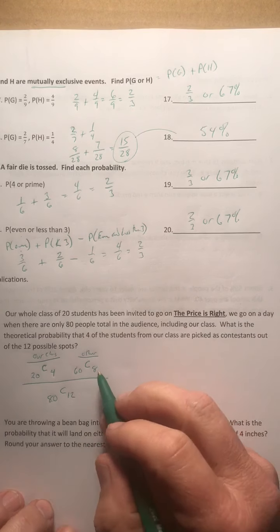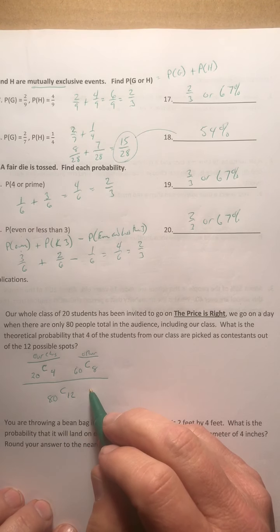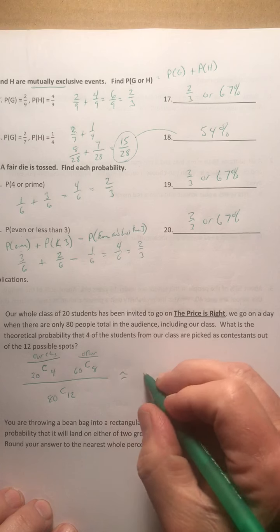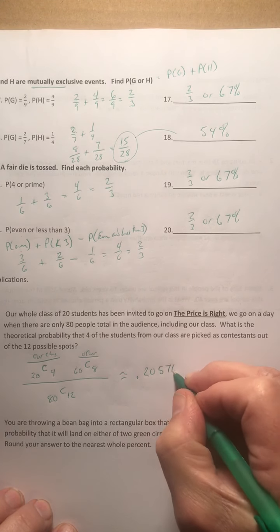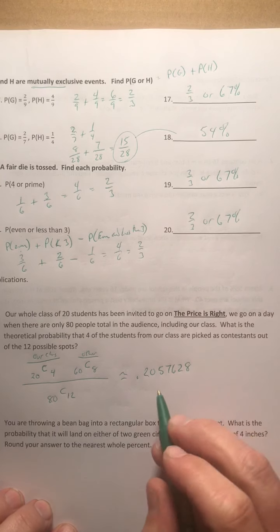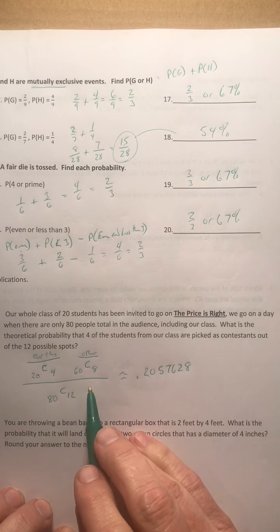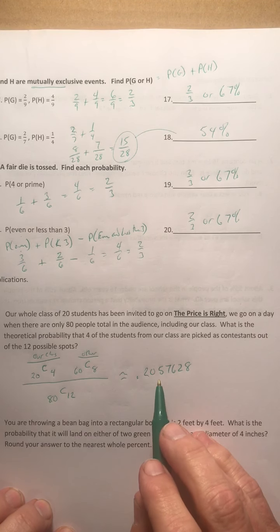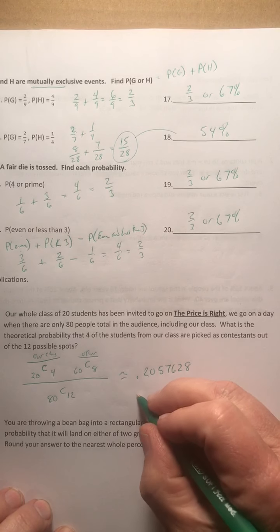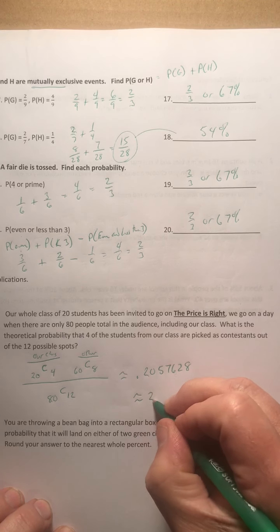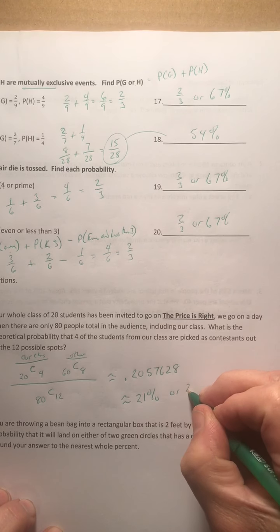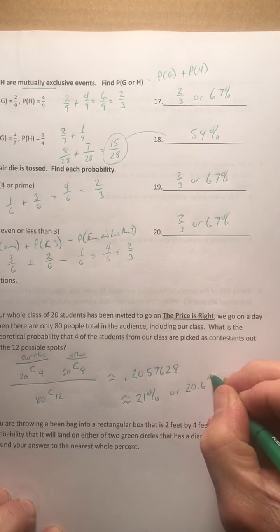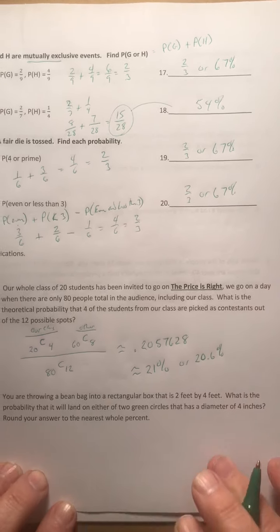Again, you're going to do this all in the calculator. This is approximately equal to 0.2057628. So you should get that when you put that in the calculator. Make sure that you know how to do it. You can write this as approximately 21%, or 20.6%. Just make sure you round it correctly.